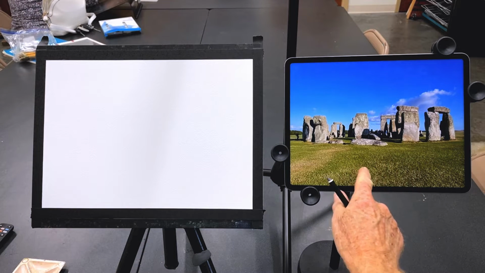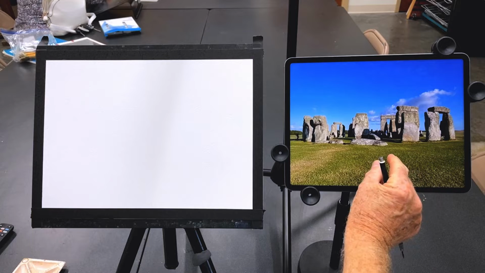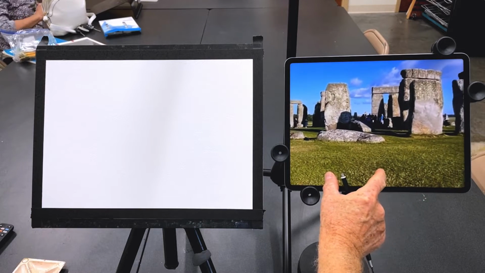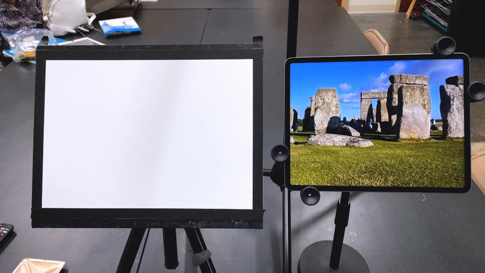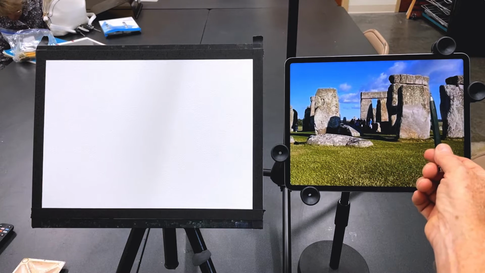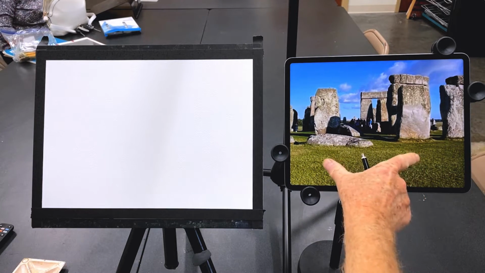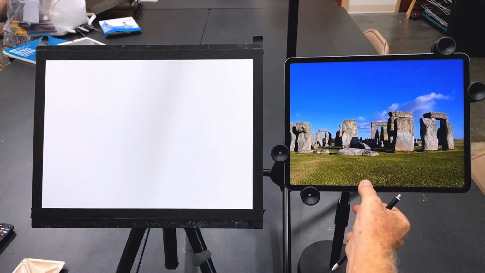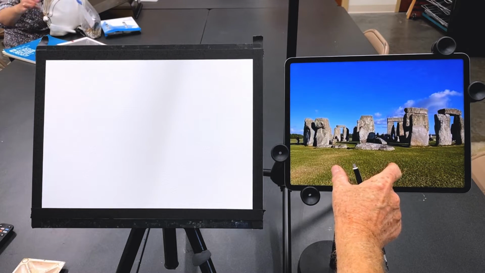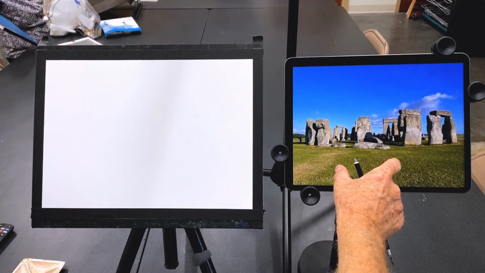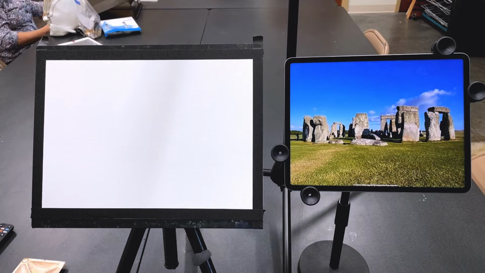So today I picked Stonehenge. A painter friend of mine from Illinois was there this summer, and she got this wonderful picture of Stonehenge. Last week, I was trying to not describe the things by their name.